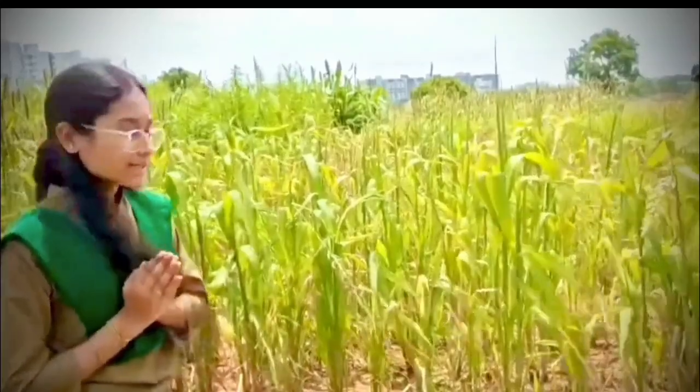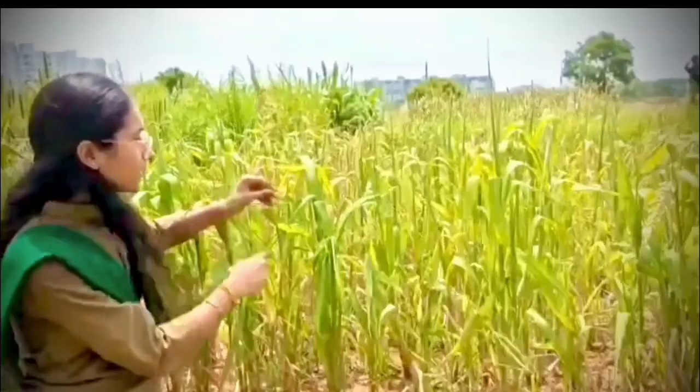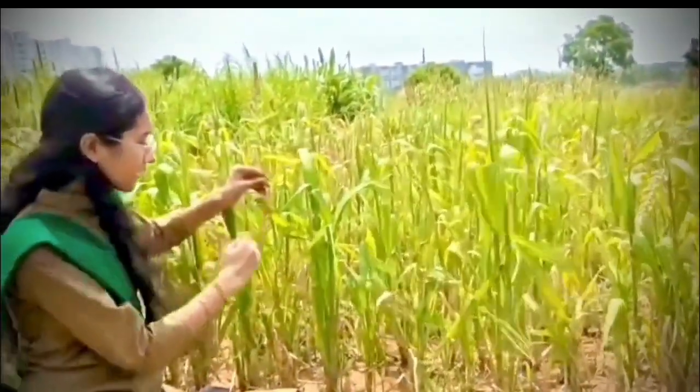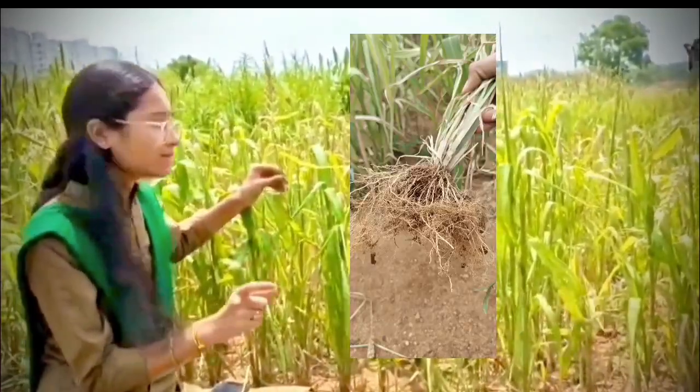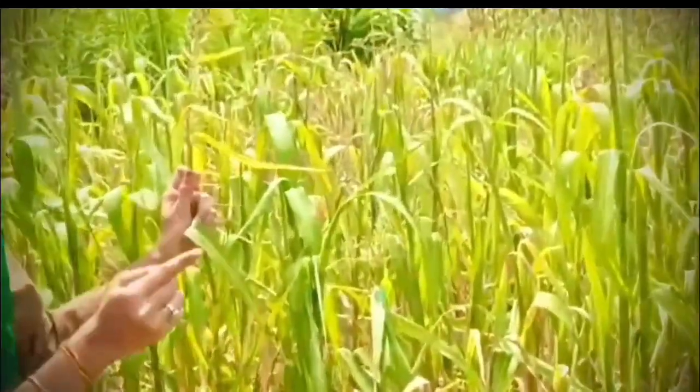Coming to the morphological description of the crop. Here, this is the barnyard crop. Here, one of the plants we can see. It grows up to 60 to 120 centimeters, where the stem is slender and a deep fibrous root system exists here, and the leaves are very flat, glabrous, and slightly hairy without ligules.